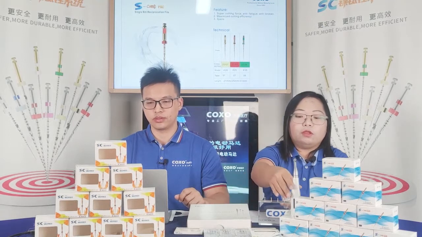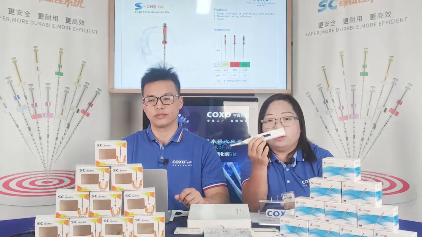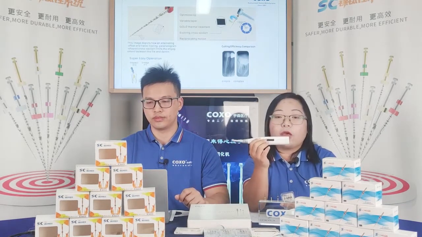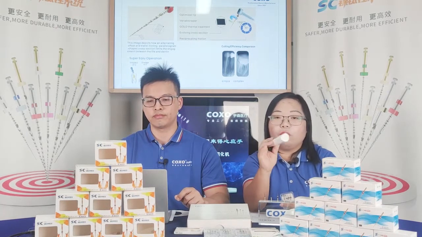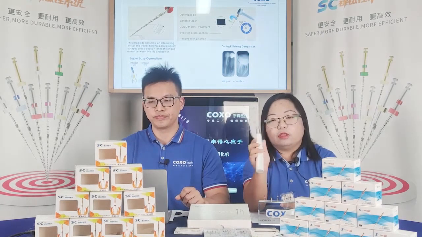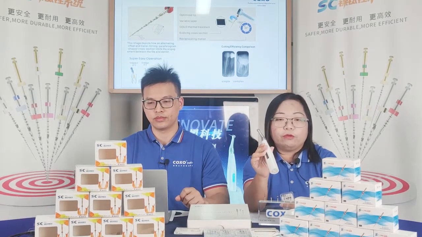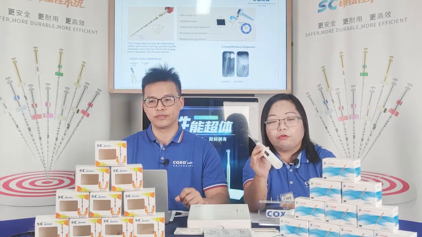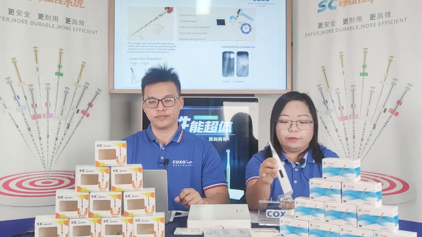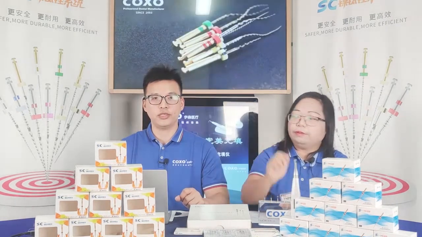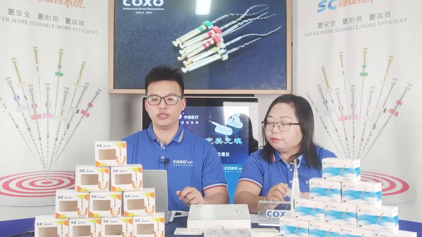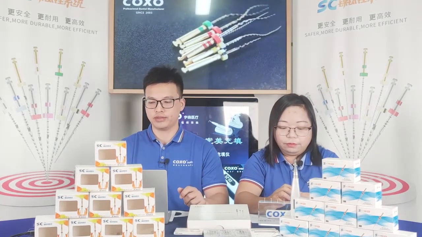All these endofiles require different degrees. This machine, our COXO endo motor, is suitable for all the different degrees. We can set it for different degrees for different endofiles, so it can be suitable for endofiles from all over the world. So this is our brief introduction of our COXO endofiles.